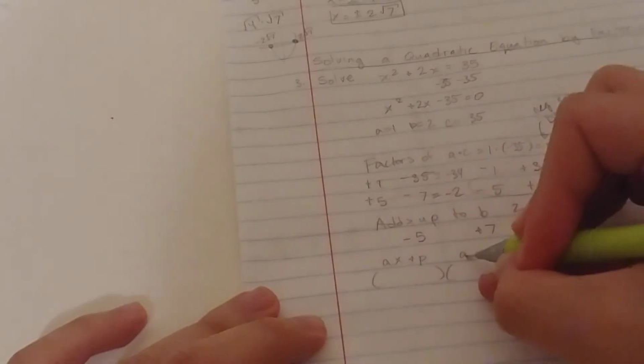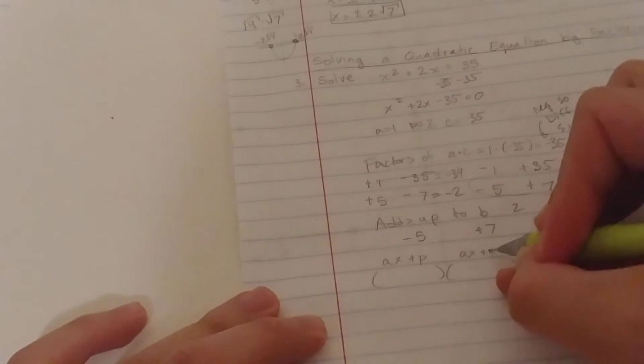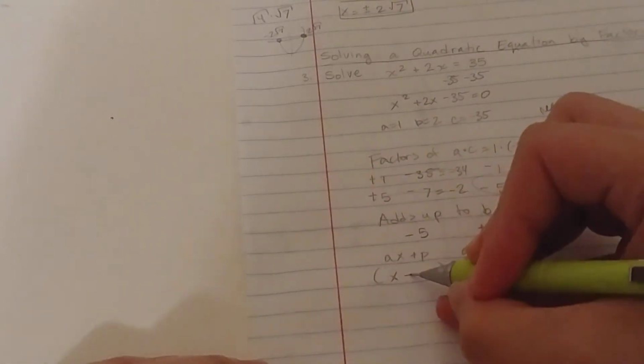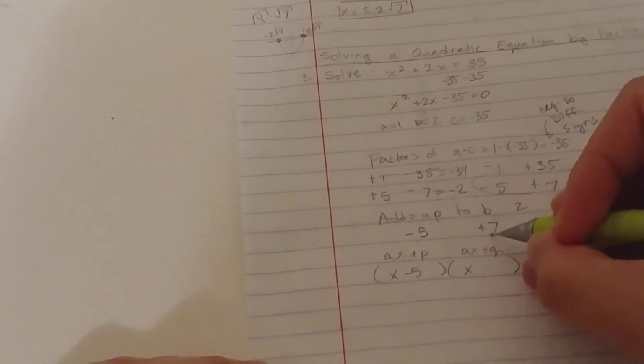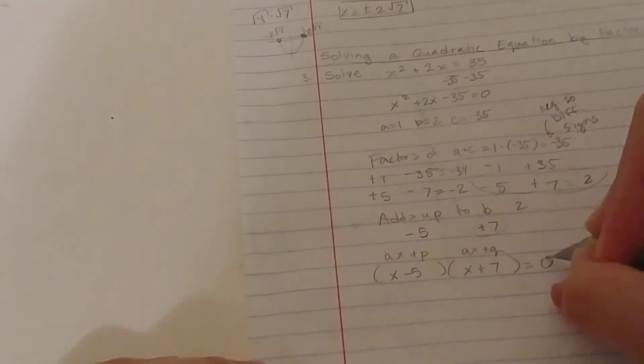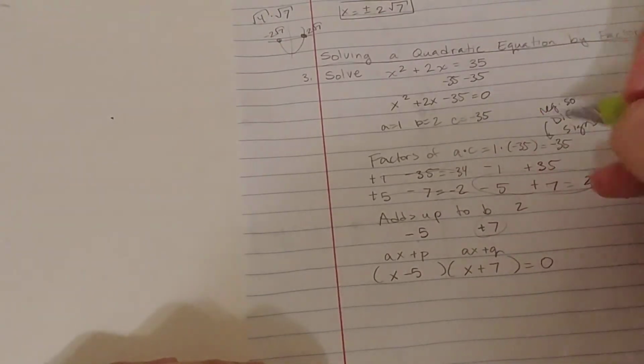And now you want to put a times x plus p and a times x plus q. So our a was 1, so we just have 1x, and our p is negative 5. Our q is 7, so plus 7 equals 0 still.